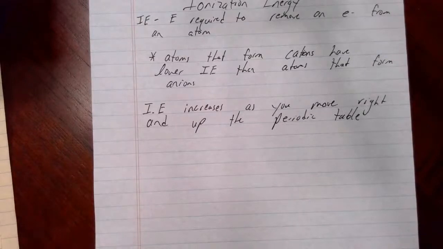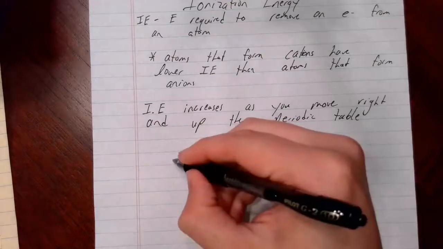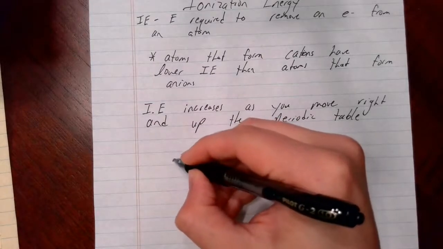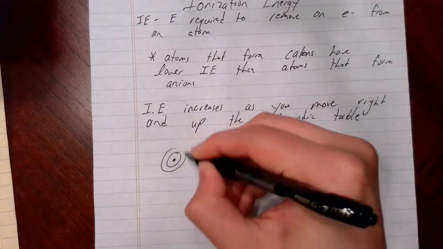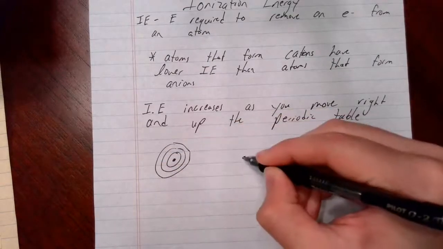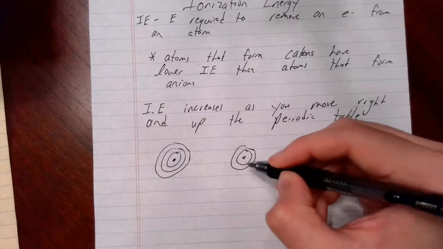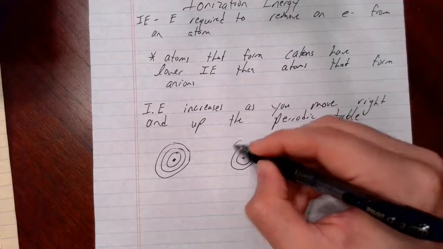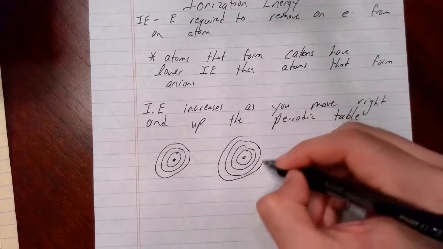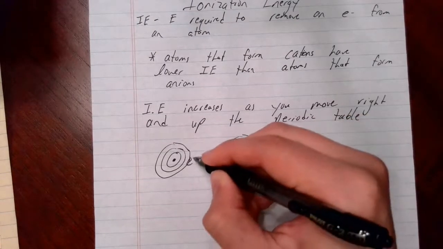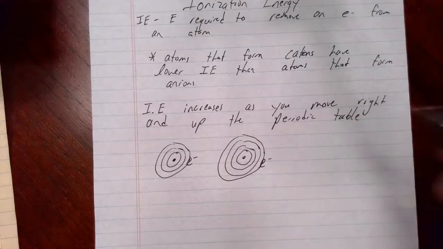So let's look at sodium and potassium. So sodium has 3 energy levels. Potassium has 4 energy levels. Okay, so they each have 1 electron in the outer energy level there.